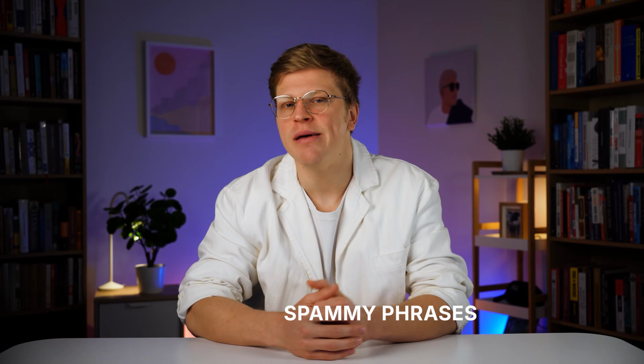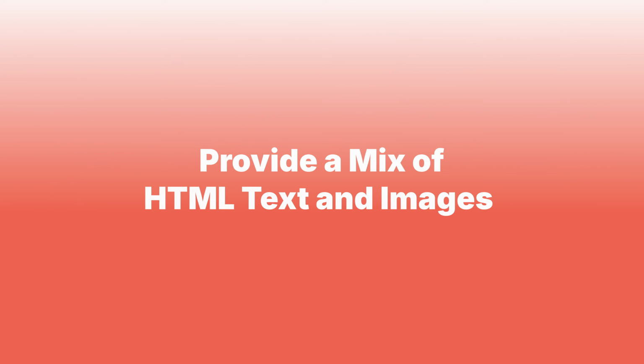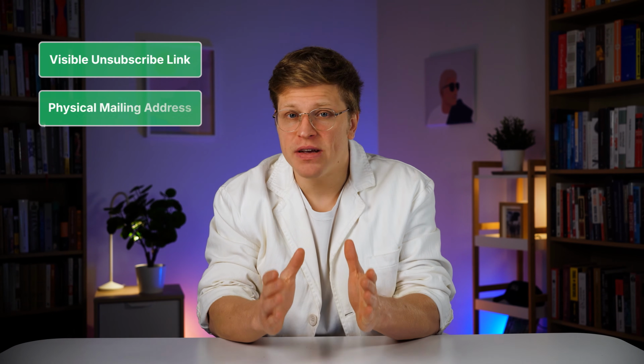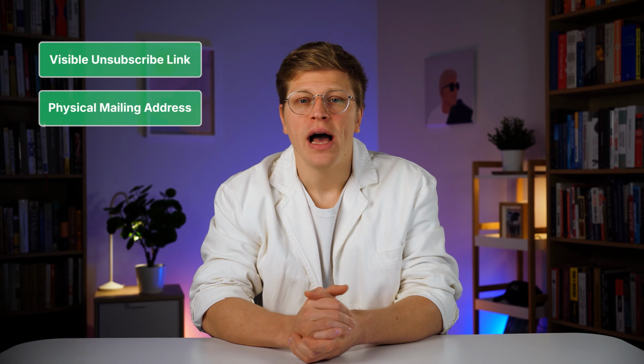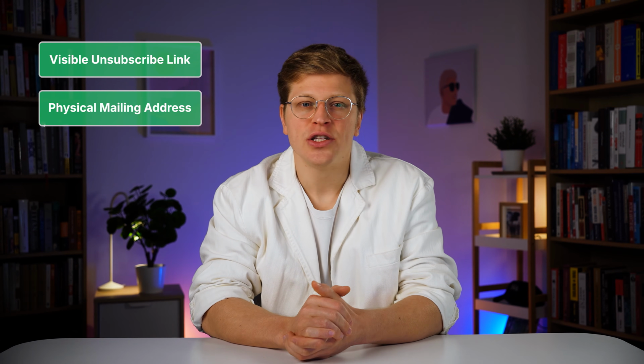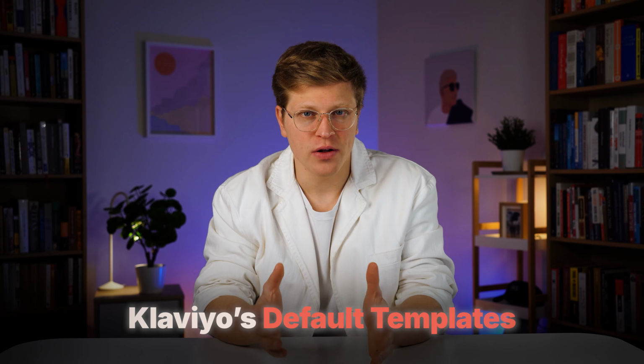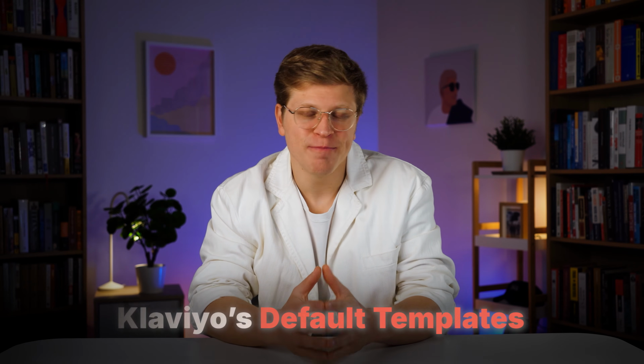Keep a healthy text to image ratio. Emails that are one big image or all images with little text can be suspect. Provide a mix of HTML text and images. Always include the required elements, a visible unsubscribe link, and your physical mailing address. Klaviyo adds the address from your account settings to the footer by default to comply with CAN-SPAM. Test emails with services like Mail Tester or check Klaviyo's own spam compliance tools if available. But generally, if you follow Klaviyo's default templates and don't do anything wild, you'll be fine.